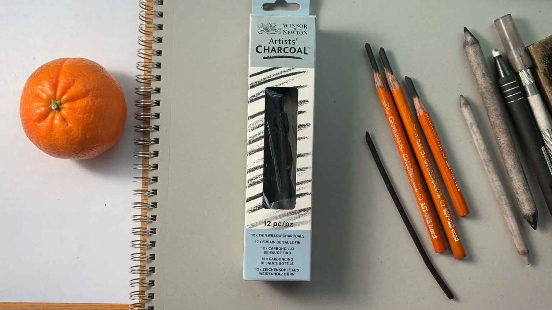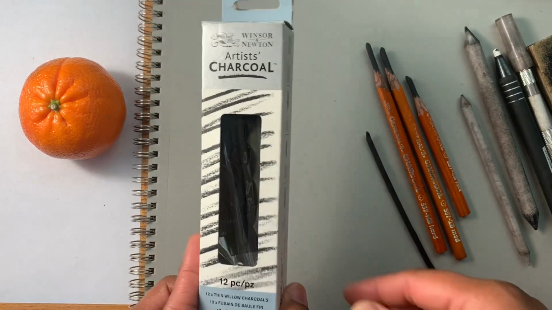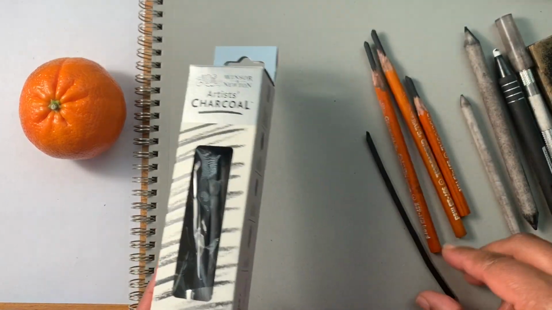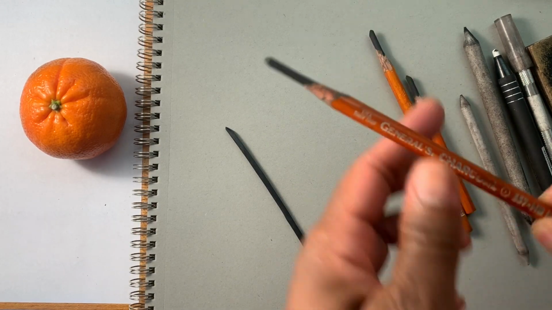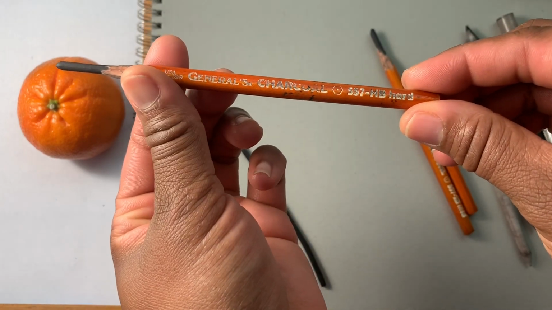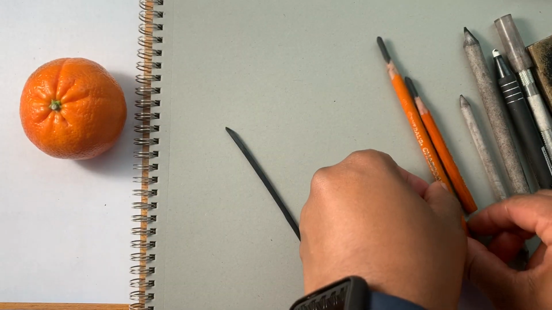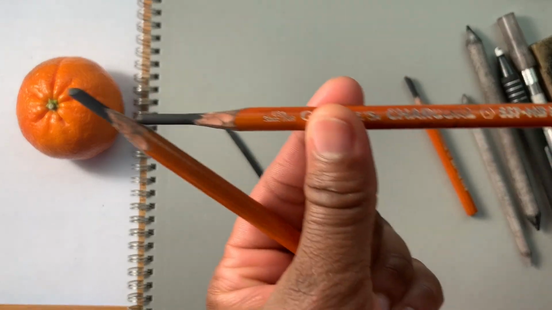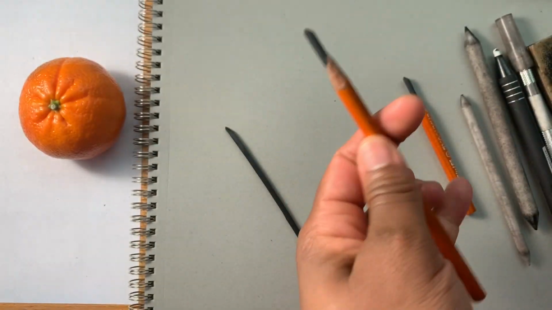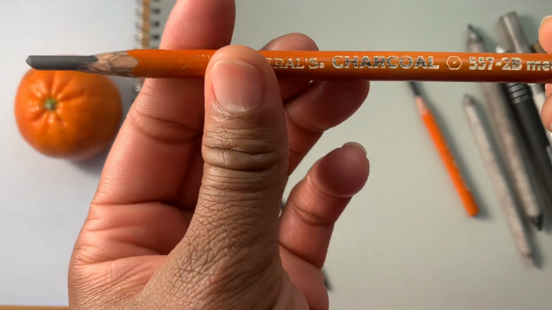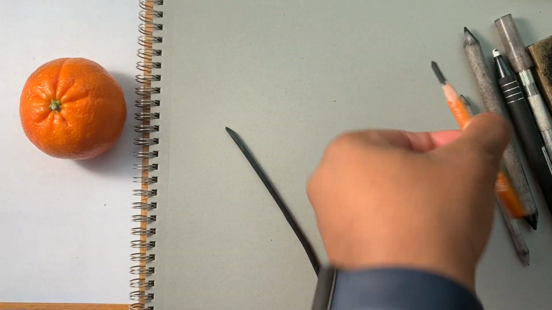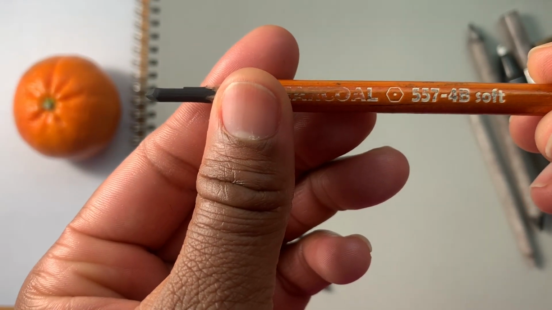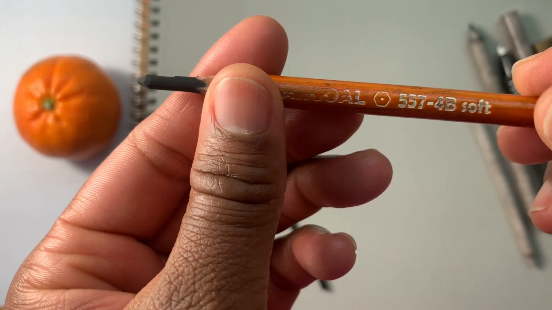Okay, so just wanted to walk you through some of the materials that I'll be using for this demo. I'm going to be using willow packages. Okay, so I'm just using one stick from that package. I'm also going to be using an HB General's charcoal pencil, and that is considered a harder charcoal pencil. I'll be using the General's 2B. It's considered a medium charcoal pencil. I have the General's 4B charcoal pencil, considered a soft.